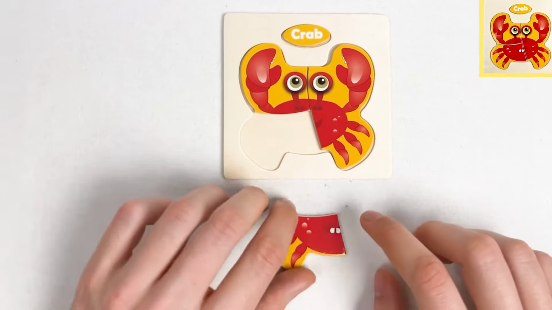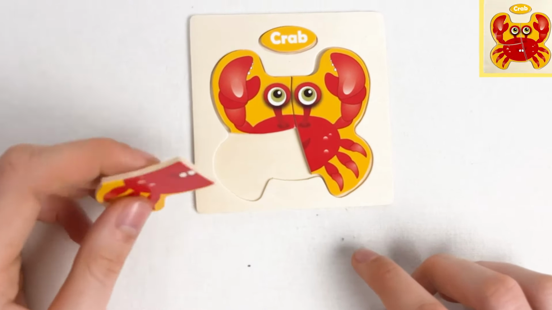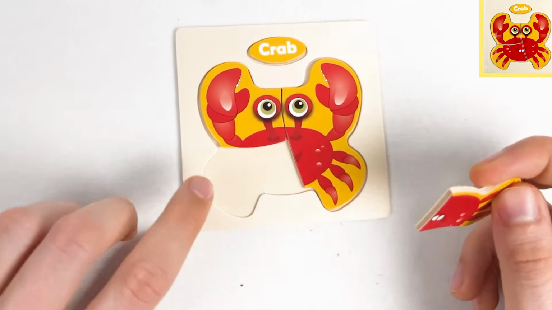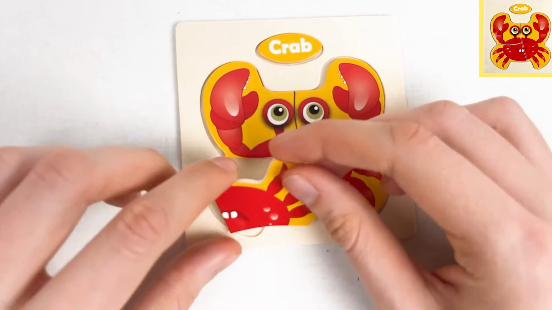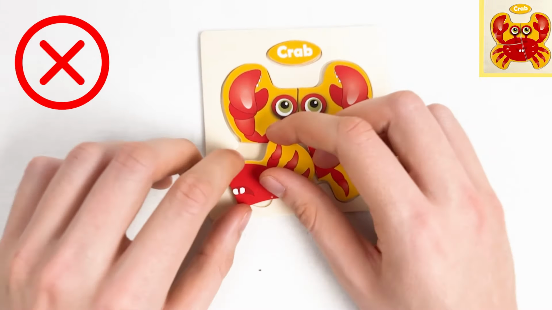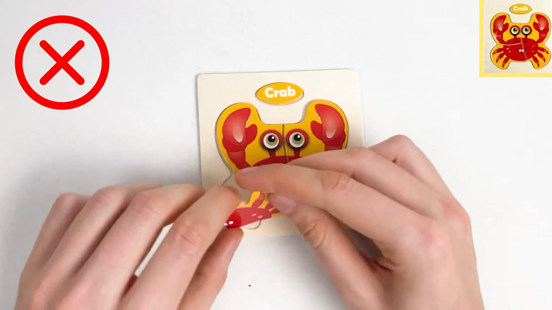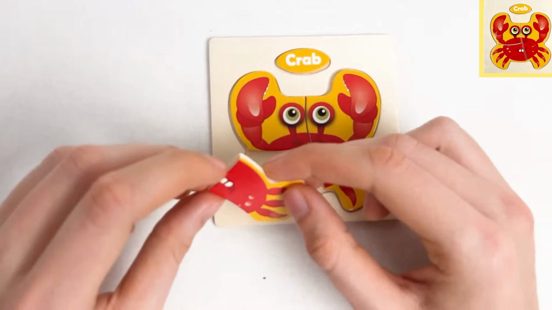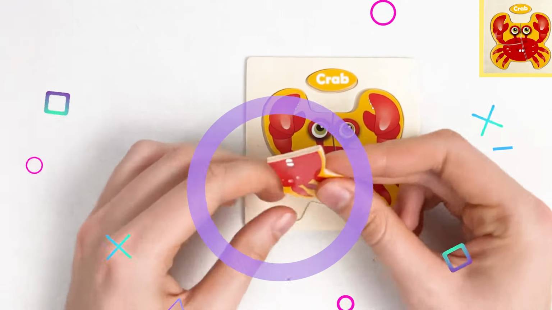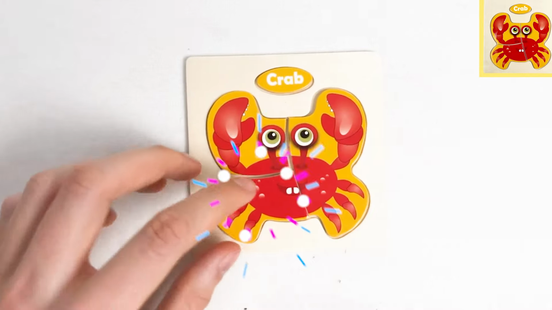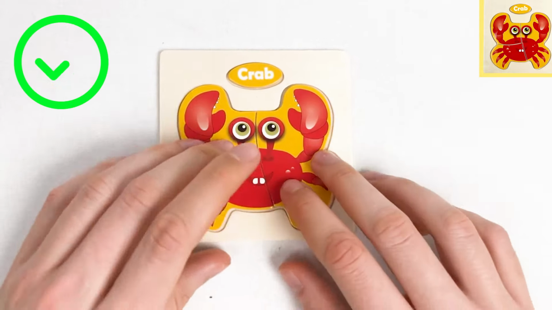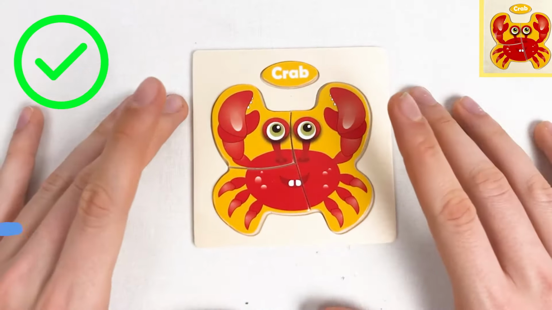And let's take it and think where we should place it. And we only have one spot where we can place the puzzle piece. And let's try like this. No, it doesn't work like that. Let's turn around 2 times. 1 and 2. And let's try again. And it's the mouth of the crab. Great! We collected all the puzzle pieces.